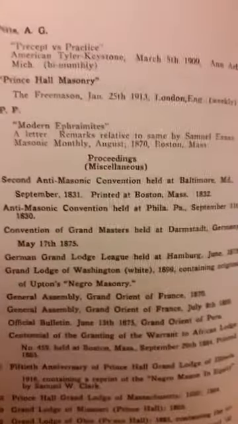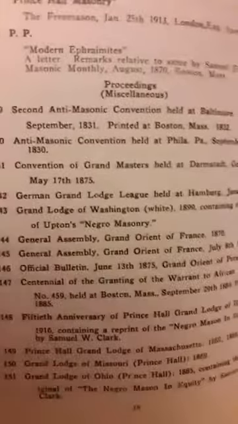Second Anti-Masonic convention held at Baltimore. Anti-Masonic held at Philadelphia. Why do you think they have these conventions, these anti-Masonics? Because they know they're corrupt. And this has gone back in, what? There's no timestamp on it. Oh, yeah, 1831. These were rated as being rotten. But that's what it is. Anyway, I'm now going to finish.